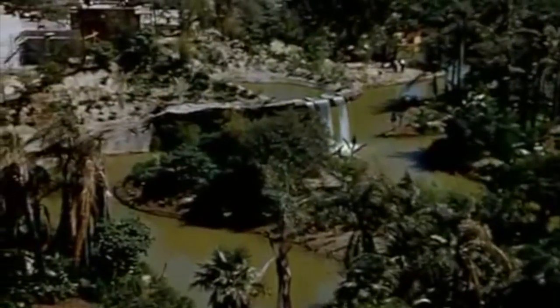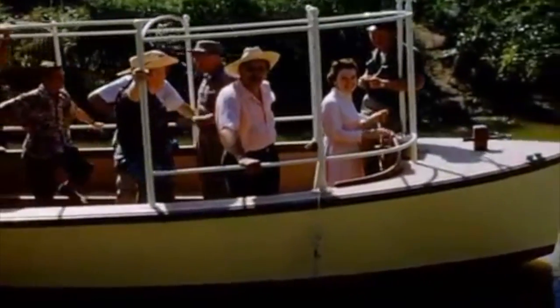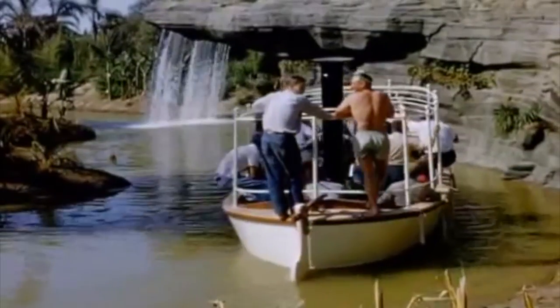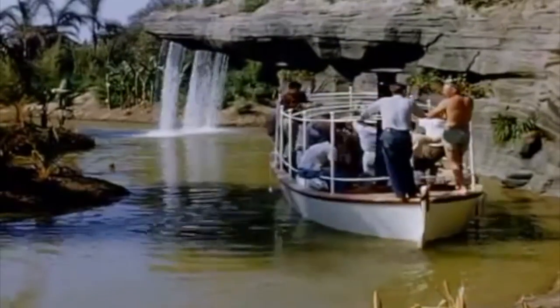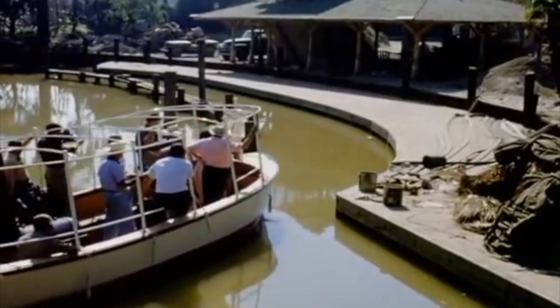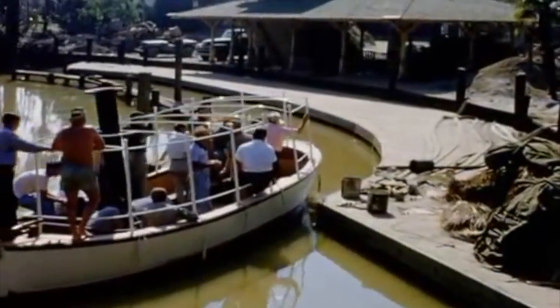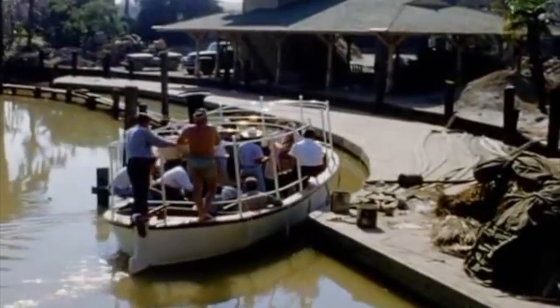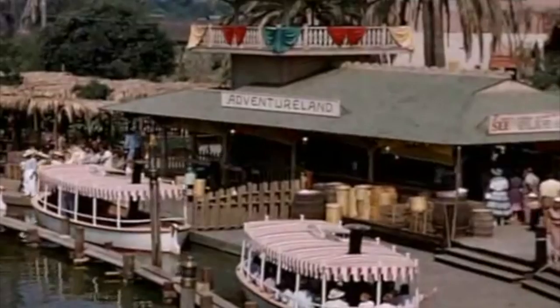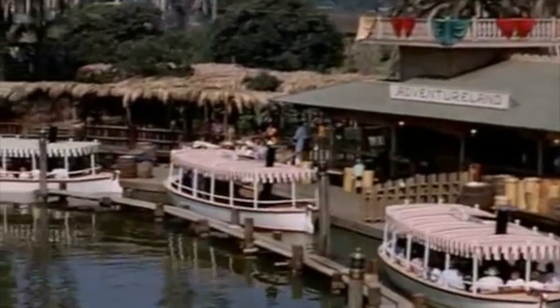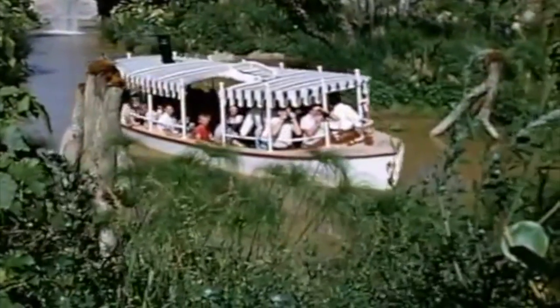The Jungle Cruise was completed a couple of months before Disneyland opened. In the meantime, Walt Disney, Harper Goff, and other Imagineers took many test voyages before opening day. When Disneyland finally opened in 1955, the Jungle Cruise was a massive success with guests. It quickly became the most popular ride in Disneyland at the time.